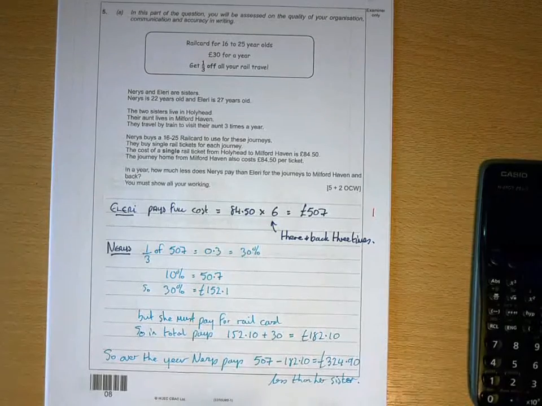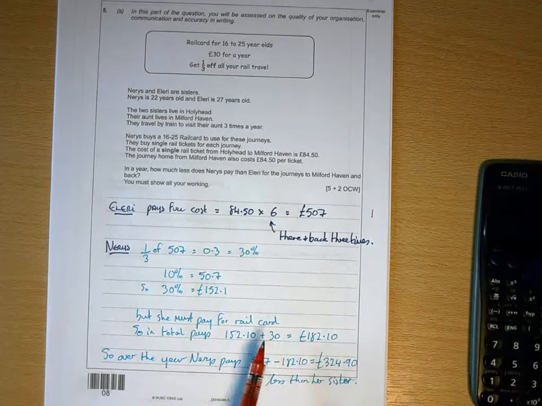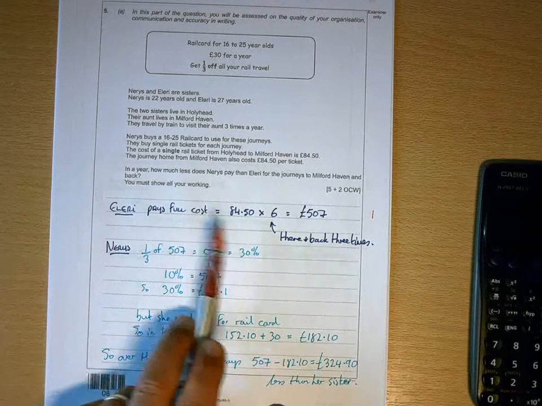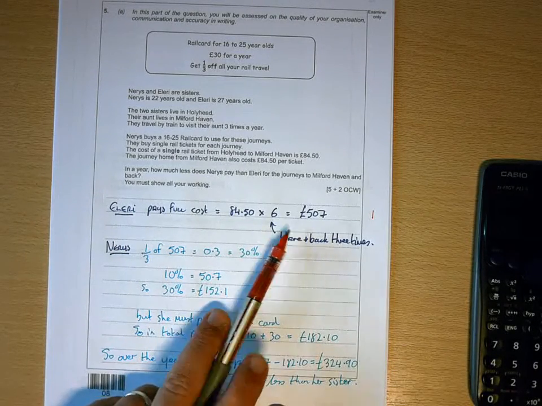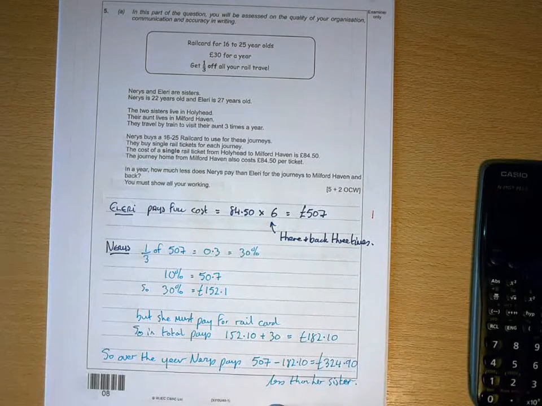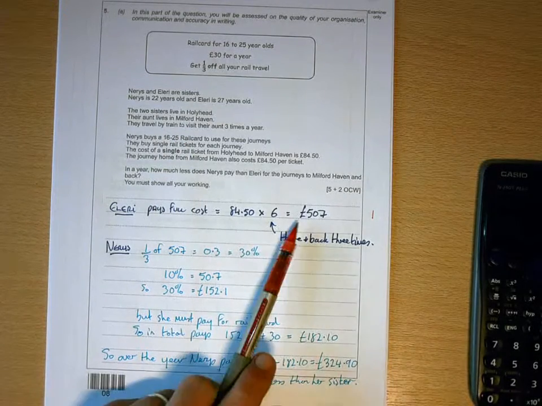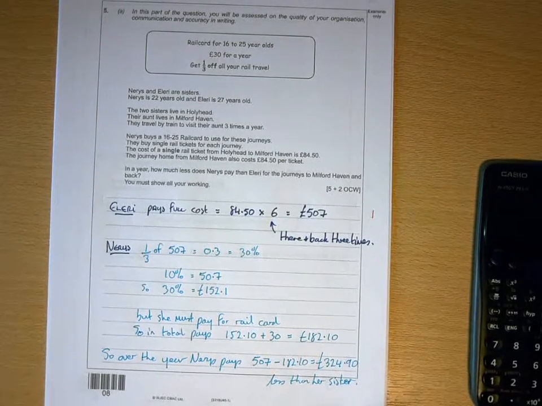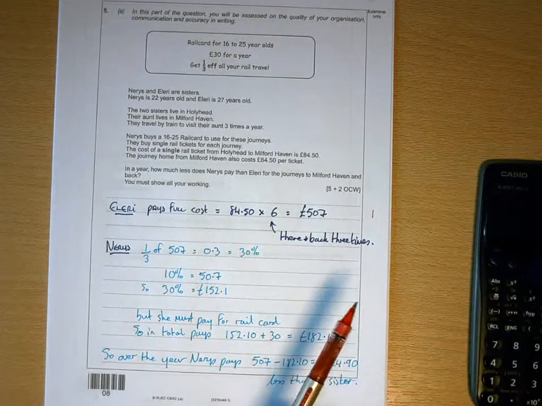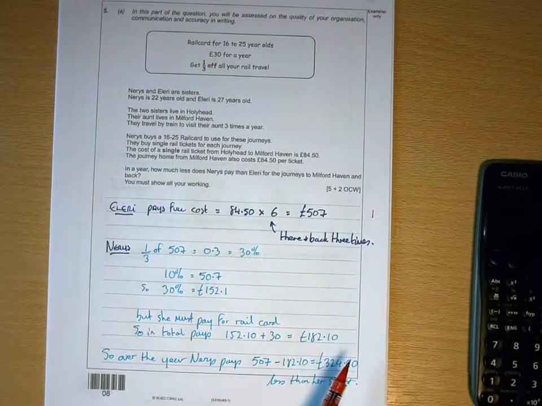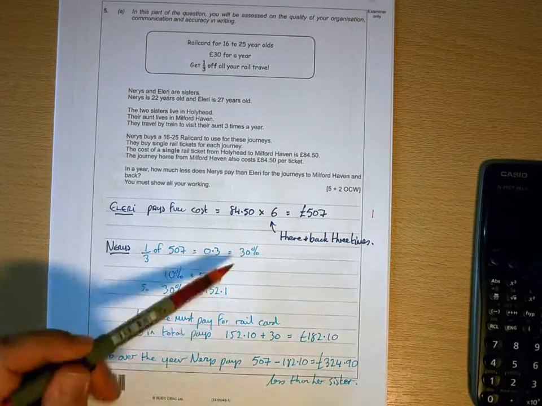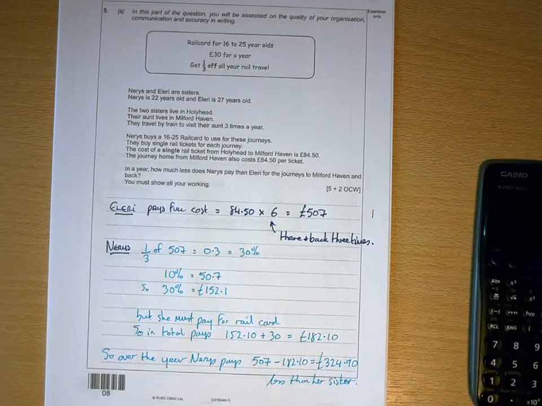The other common mistake that was being made, and again this was from misunderstanding the question, was to say that Larry is going to pay 507 and Neris is only going to pay £30 for that year. So they would then work out a difference between 507 and £30 to work out what the saving is. And again, a student that did that, even though they've done a lot less work than this one has, only gets the 1 mark for that 507 and no credit for anything else.